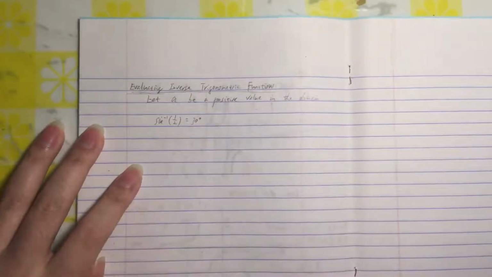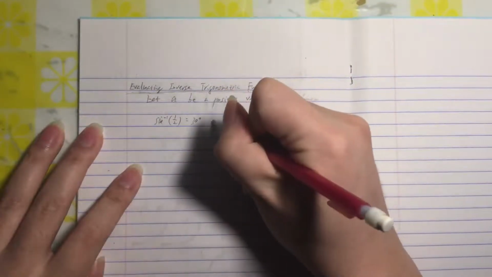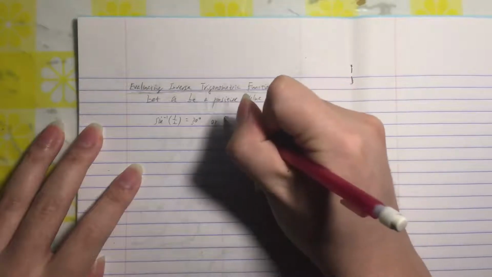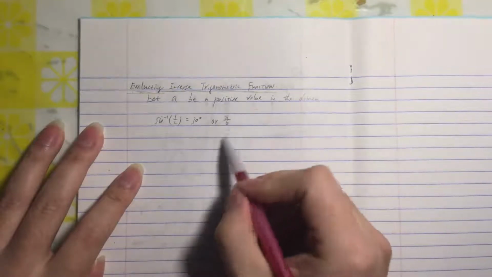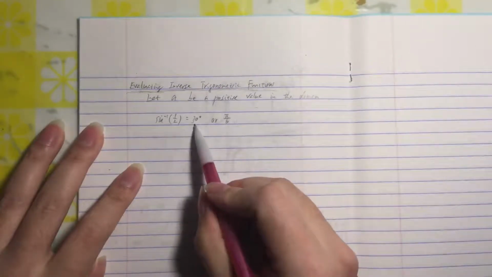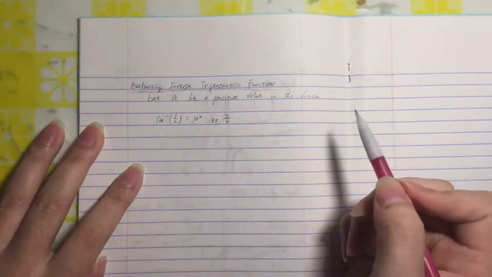In general, we prefer to use radian measure. For special trigonometric values, we prefer to use radian measure. So 30 degrees is the same as pi over 6.